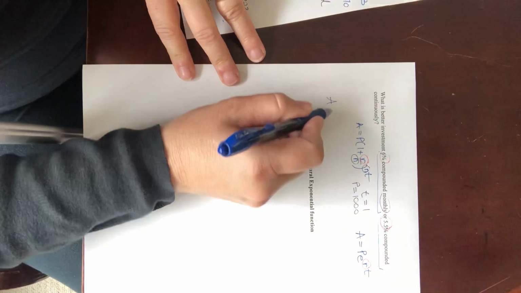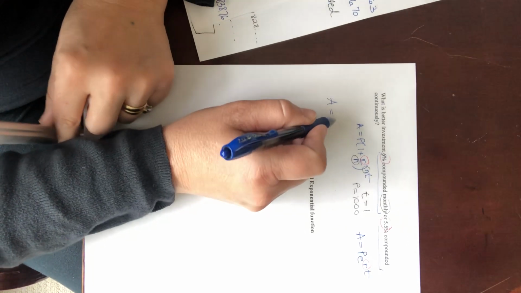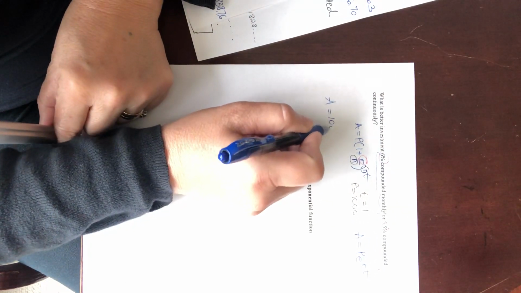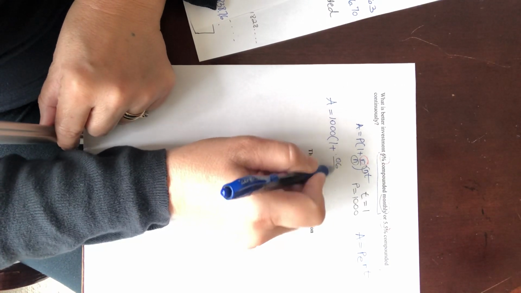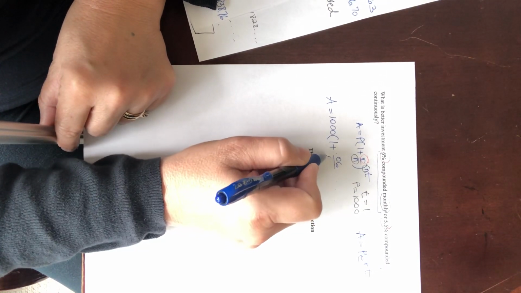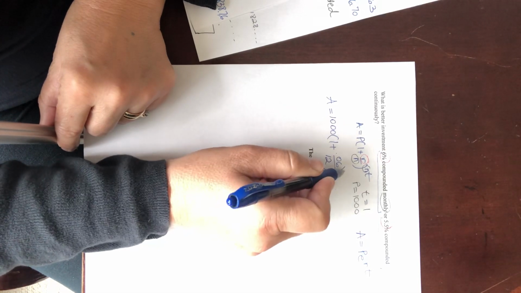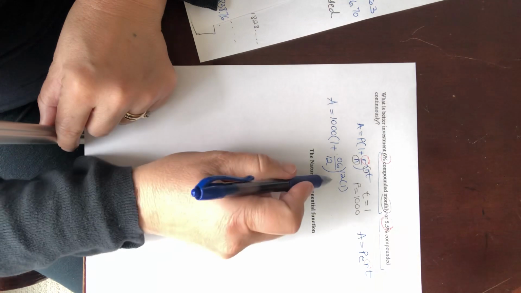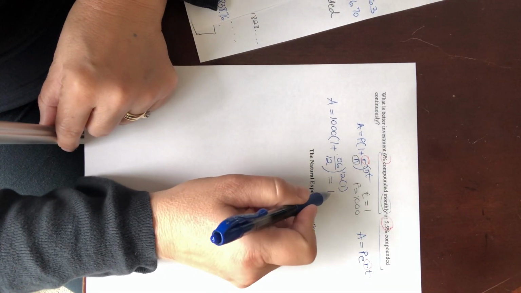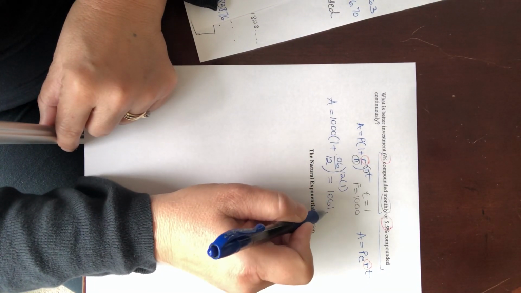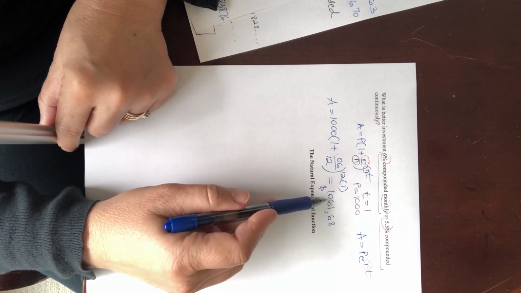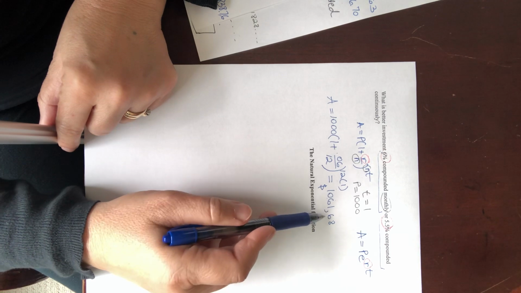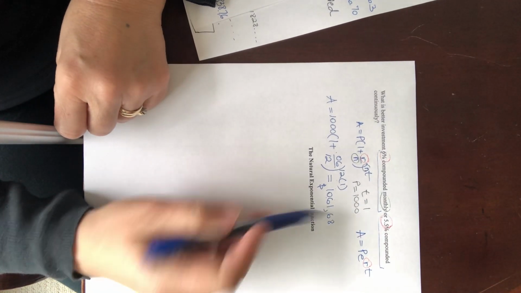So A, in this case, is going to equal 1,000 times 1 plus r, which is 6%, so 0.06, divided by n, which is 12, compounded monthly, to the power of 12 times, we said, well, pick 1 for the year. So when you put that in your calculator, you'll get $1,061.68. Okay, so basically your amount grew by $61.68 in 1 year, yes?